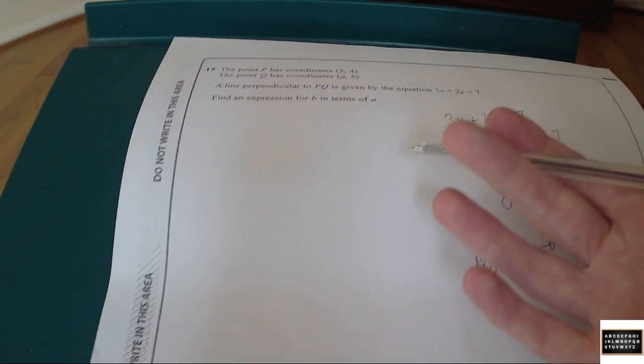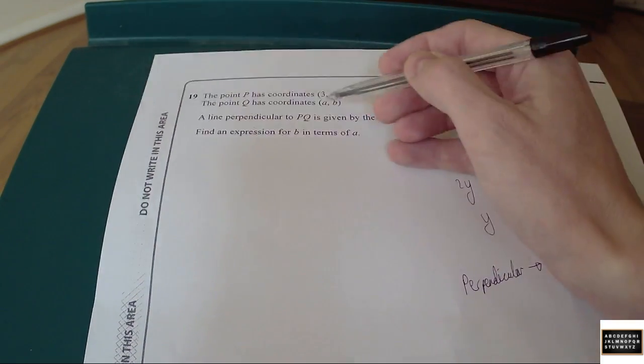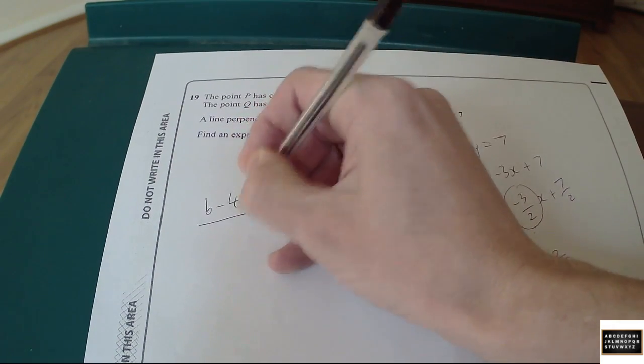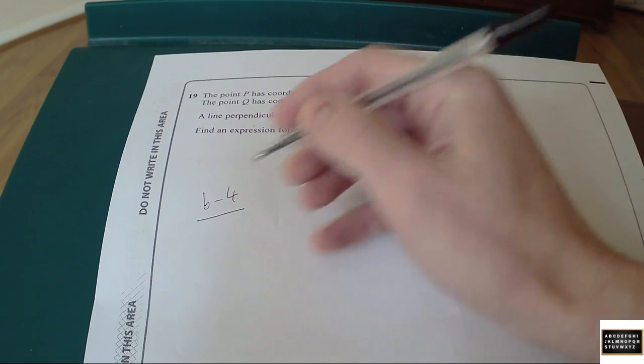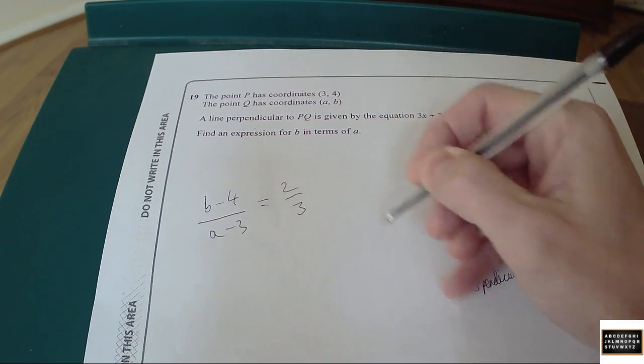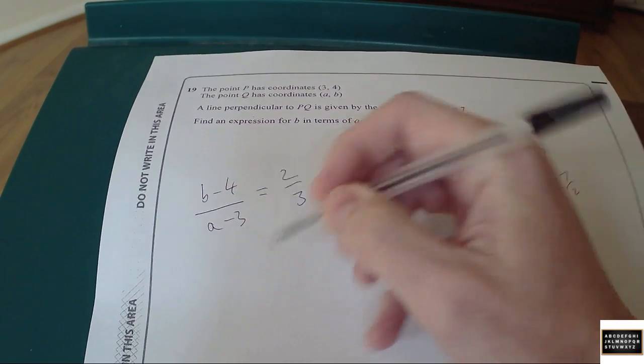We do change in y over change in x, and the change in y is going to be, in this case, b minus 4. So I'll write that over here, and the change in x is going to be a minus 3, and we know that's going to be 2/3 because we've just calculated that over here. So we're going to do some cross multiplication now.